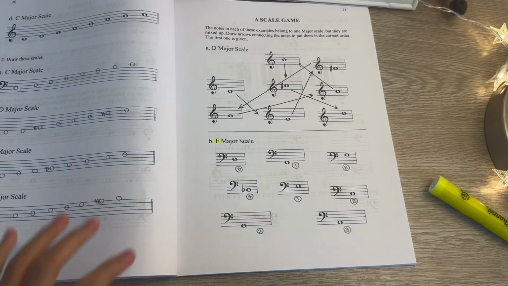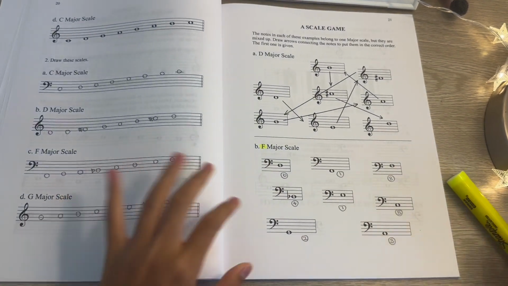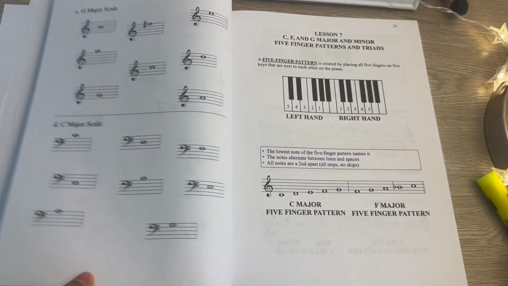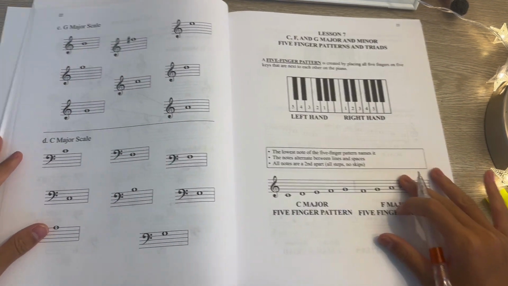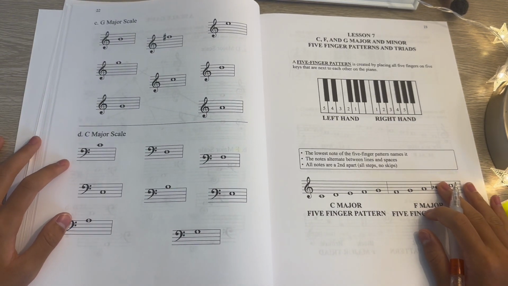That was pretty fun, wasn't it? Okay, now let's move on to our next page. We're going to play more of this game, but in G and C major. All right.